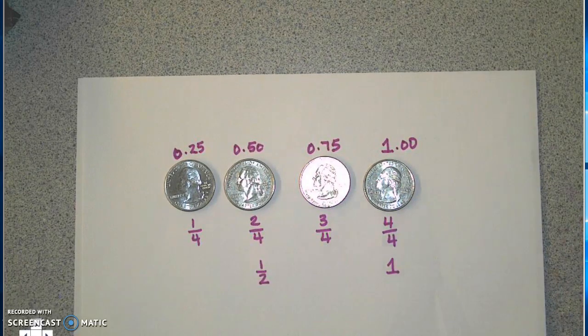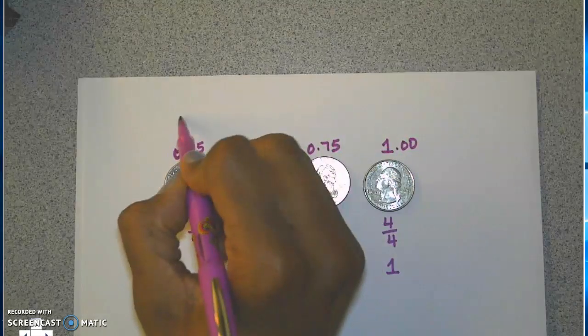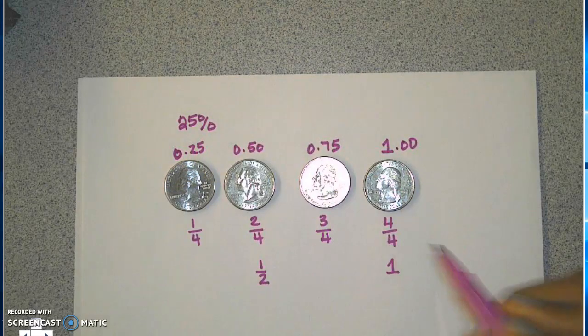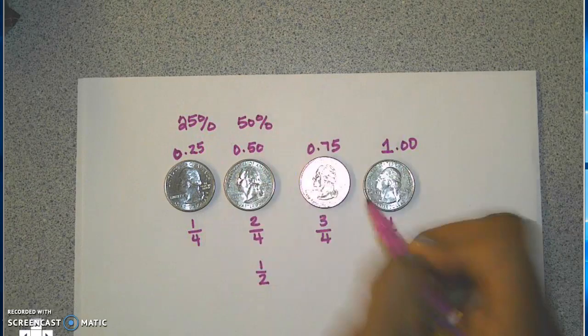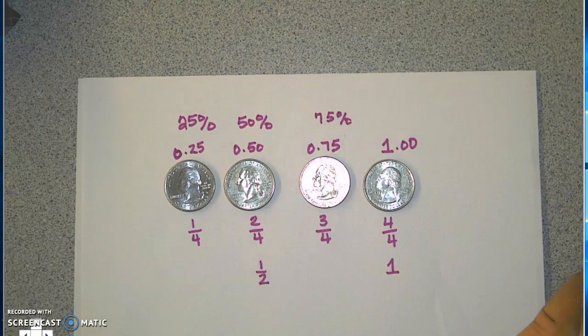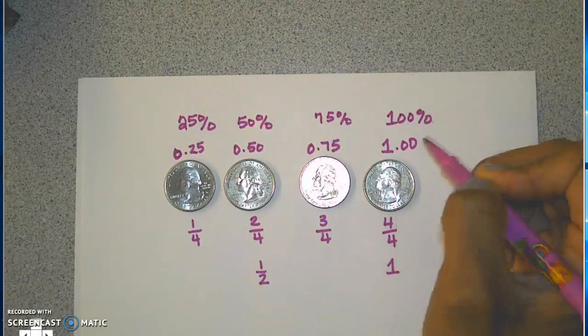To change this to percent, once I know my decimals, it's very easy. If I have 1 out of 4 quarters, I have 25% of a dollar. If I have 2 quarters, then I have 50% of a dollar. 3 quarters will give me 75% of a dollar. And of course, if I have all 4 quarters, I have 100% of a dollar.